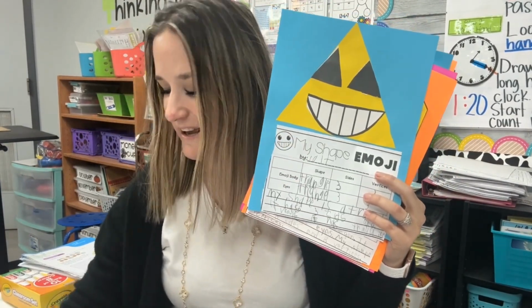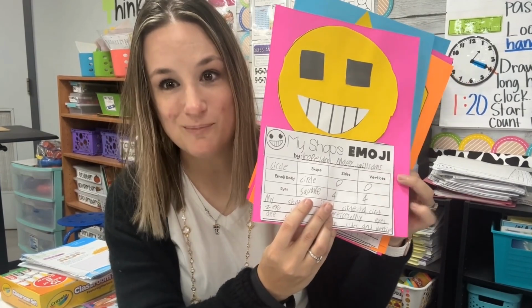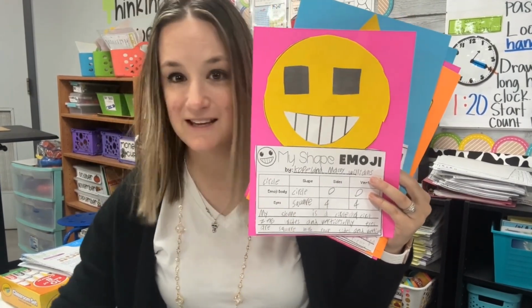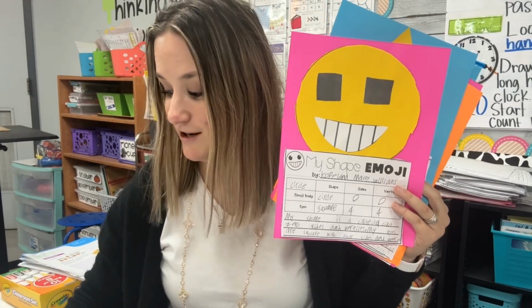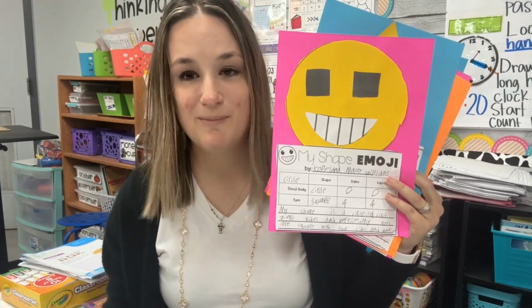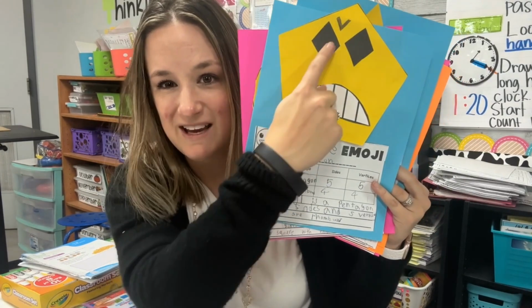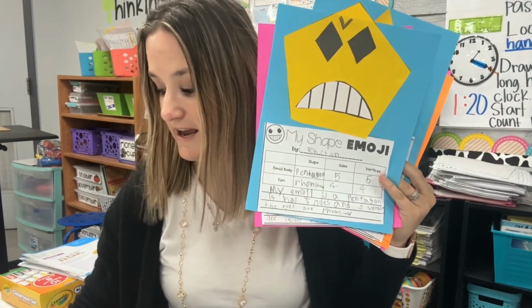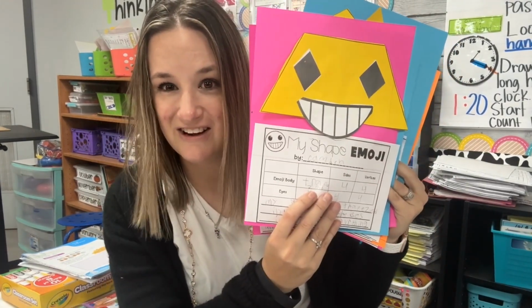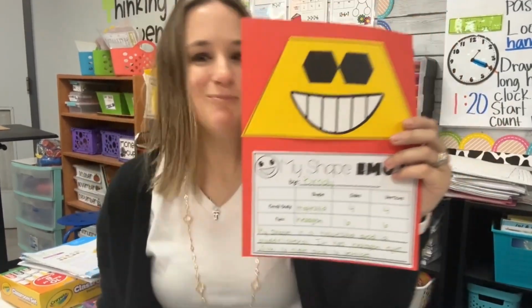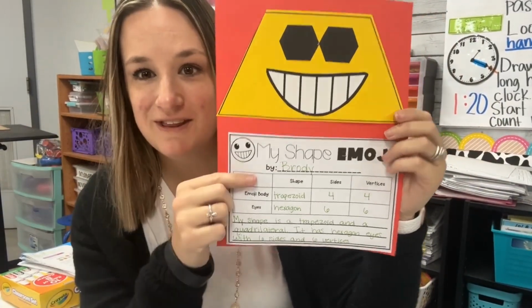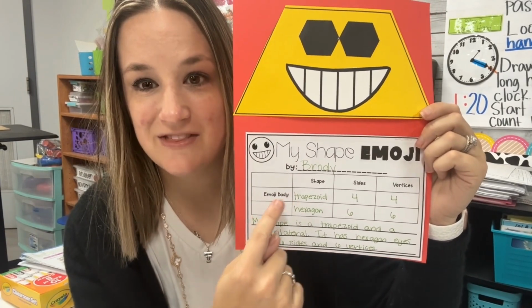Look at that one. I'm gonna hang these up in the scrapbooks that I gave my kids at the end of the year. If you're interested in learning about that, I have a video all about it. I'll drop the link in the description. But look at that one, he wanted to make it a mean or an angry emoji. How cute are those? This is the example one that I showed them.